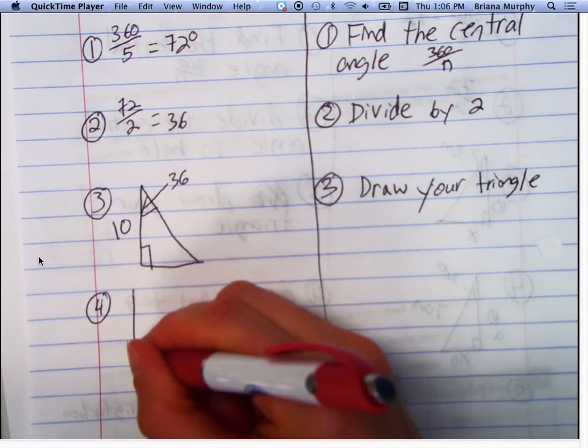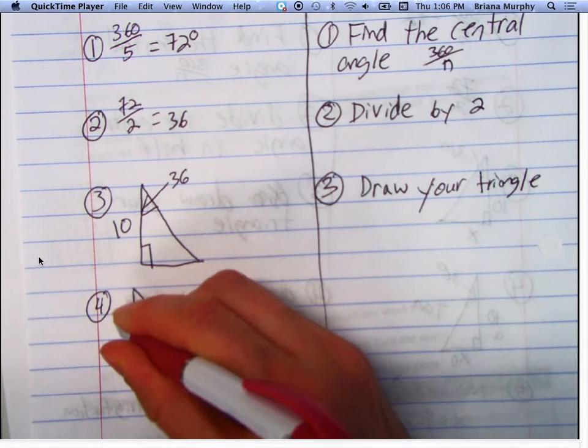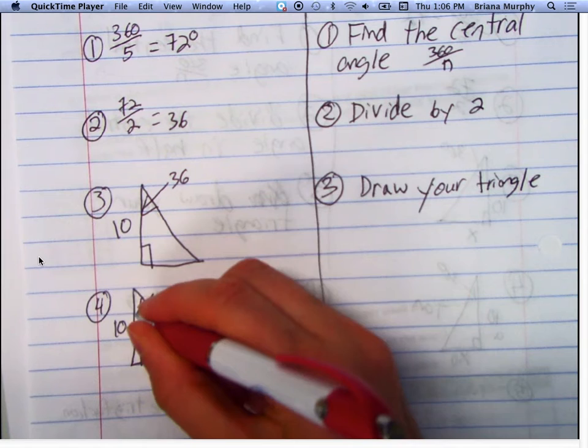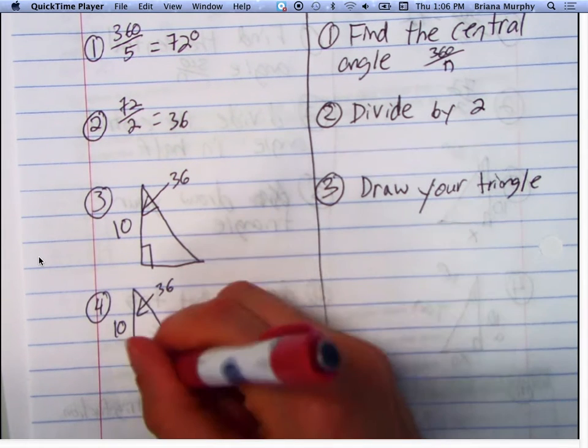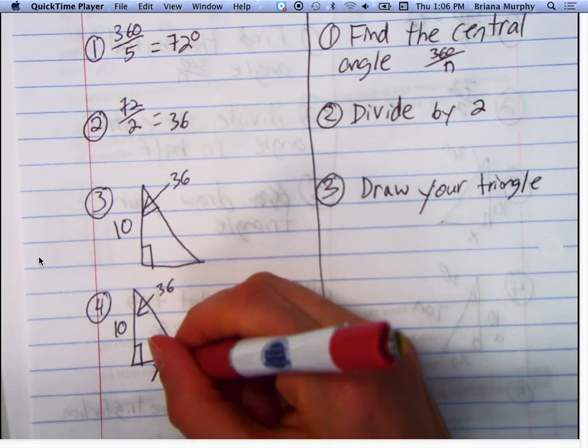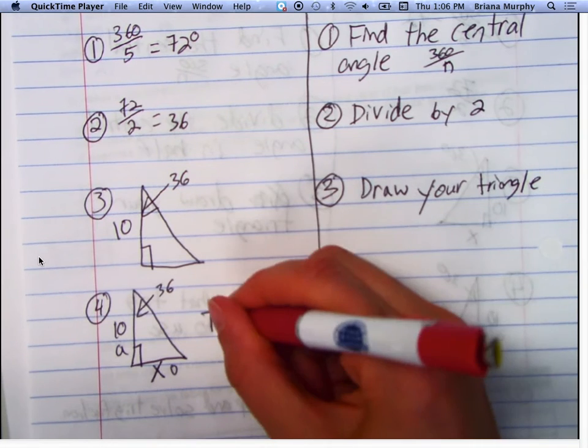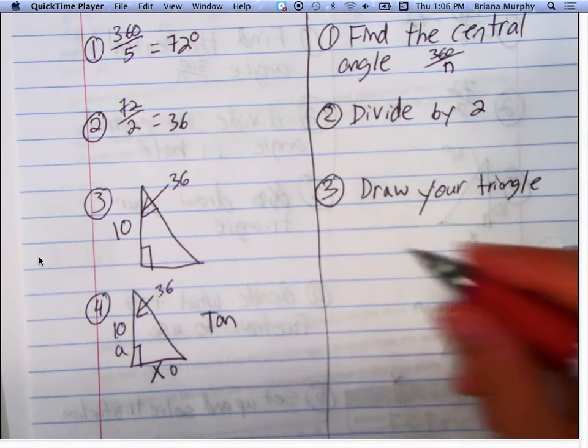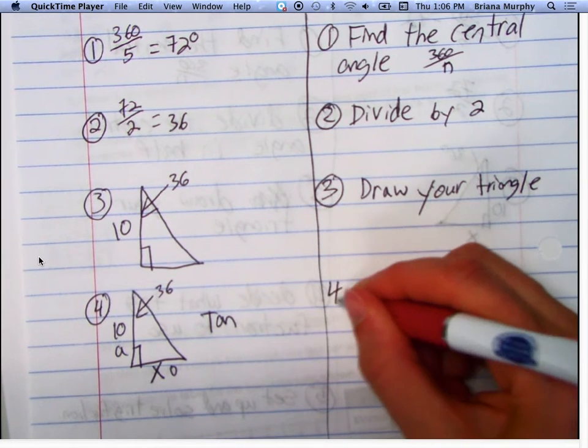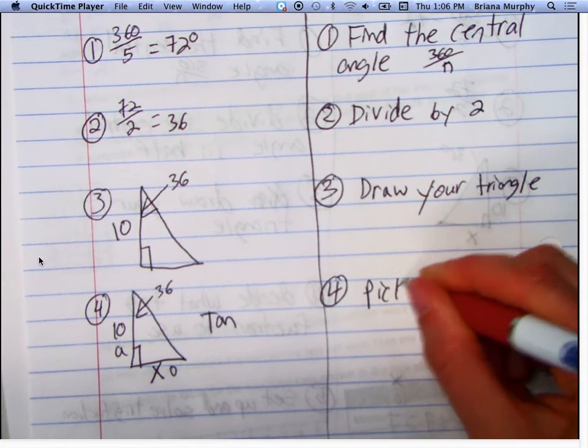Next, we did, still had our triangle, and we labeled it opposite, adjacent, and we need to use tan. So I'm going to say pick the trig function.